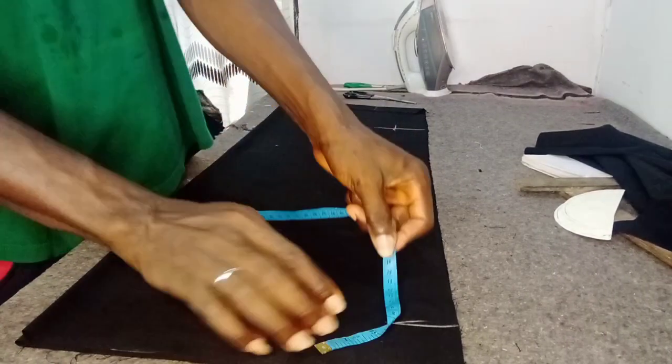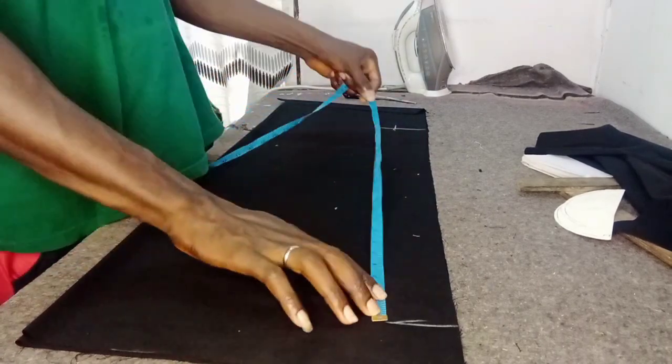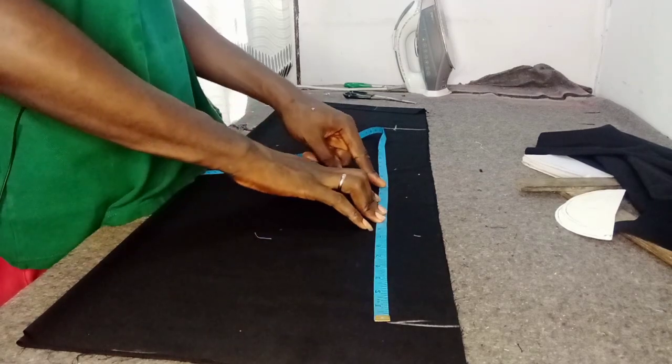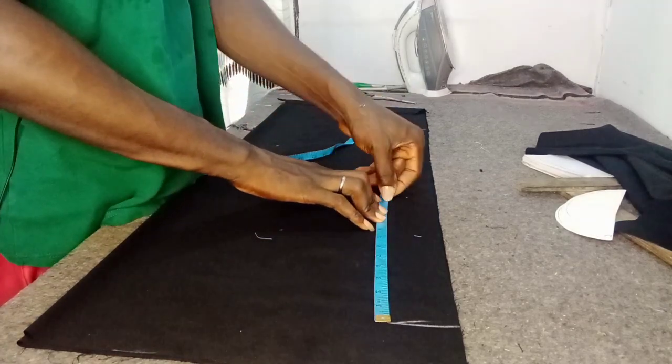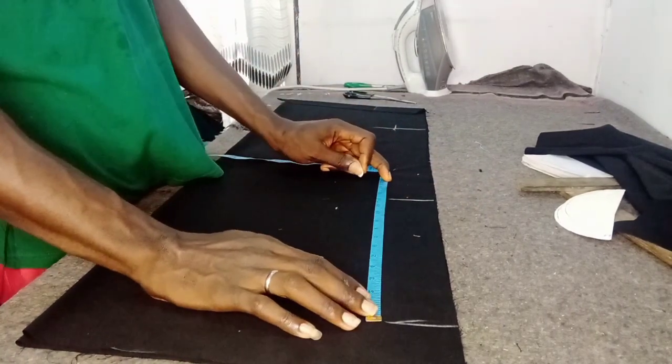So that's the 3 inches for folding allowance that I just marked there.